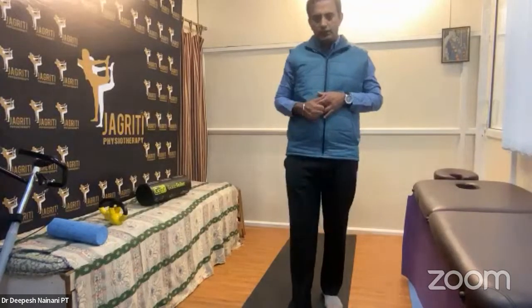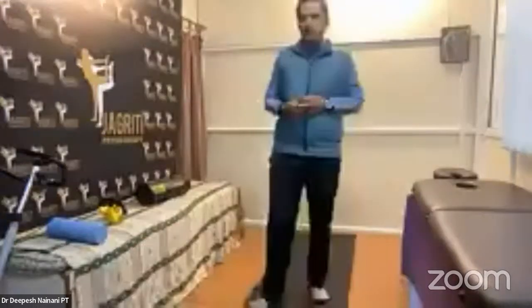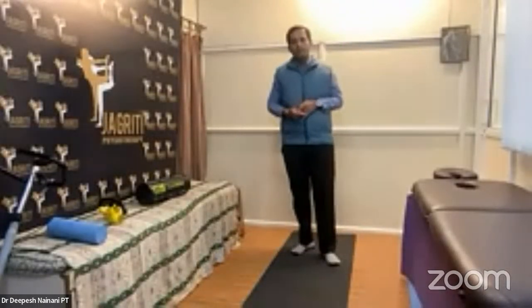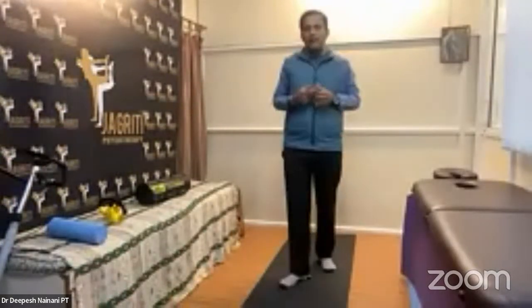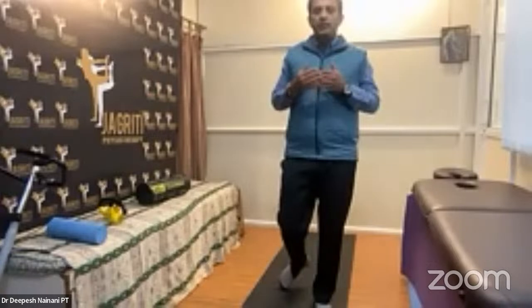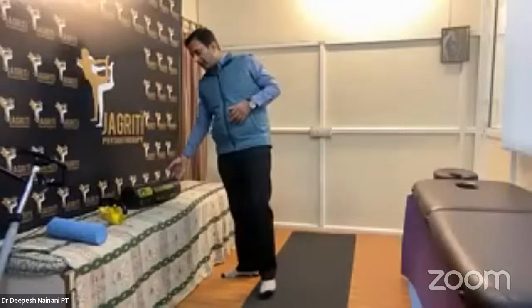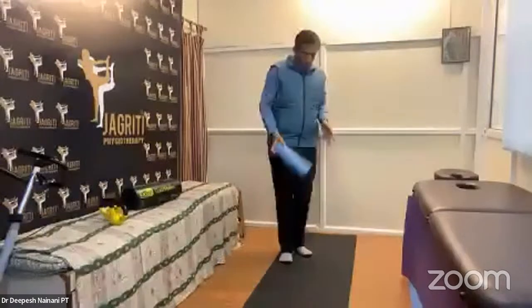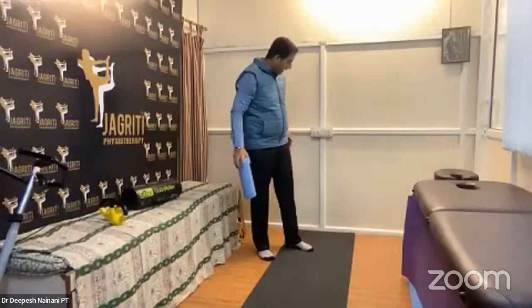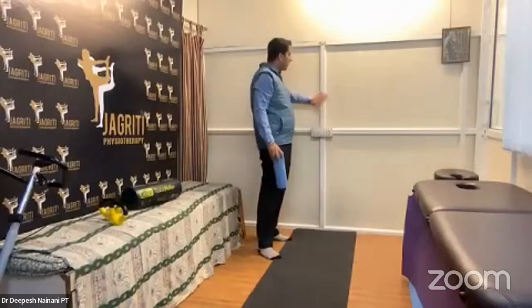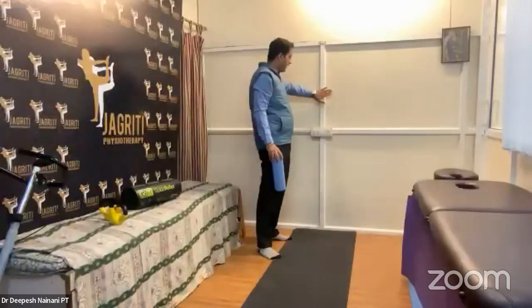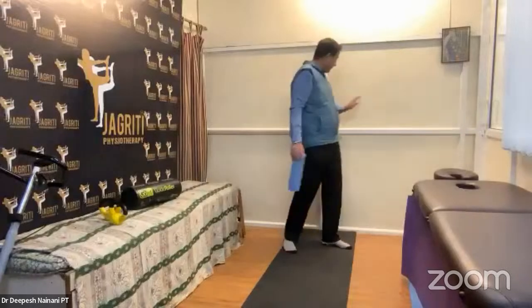Now we will move to our next exercise. Each exercise is indicated for 10 seconds, at least 5 to 7 repetitions at once. Means at once we have to do a minimum of 5 to 7 repetitions. Now we will do our next exercise. This exercise we have done already. You can take support of a wall or anything behind you, so that you may not fall down.